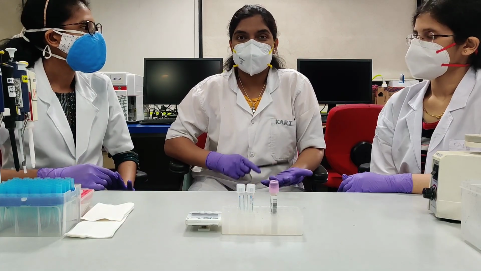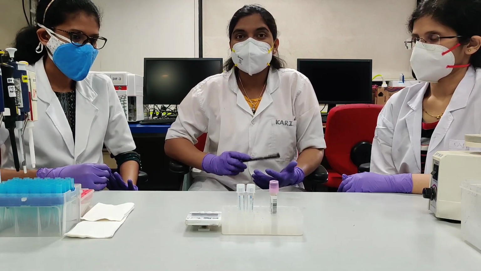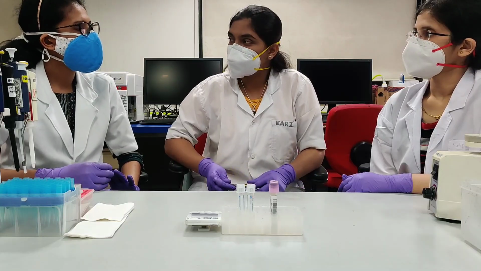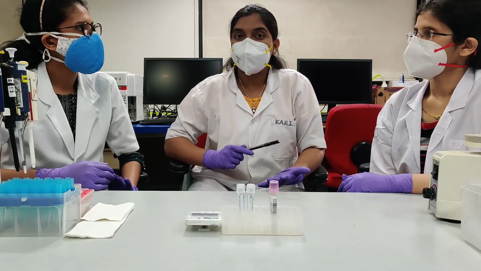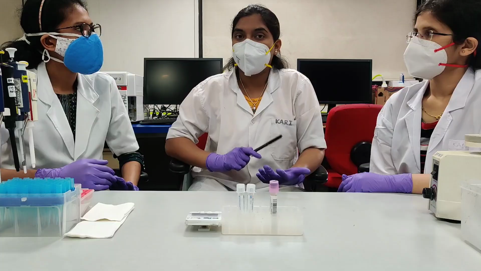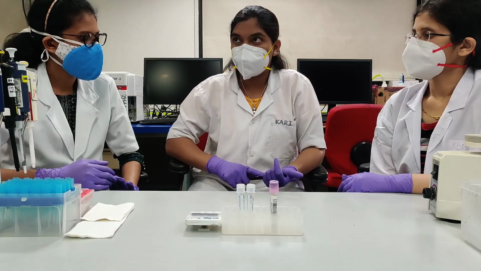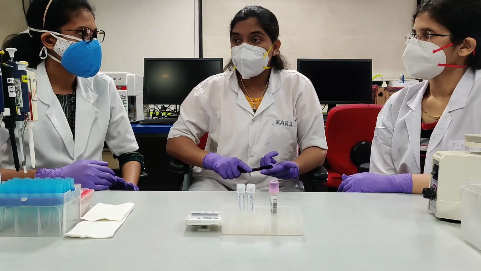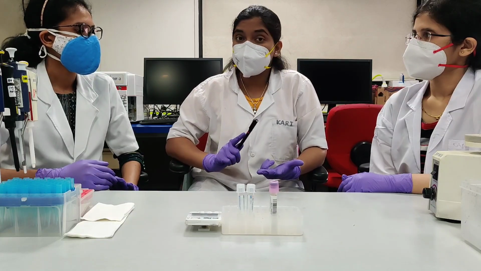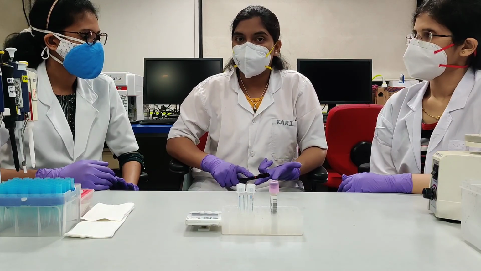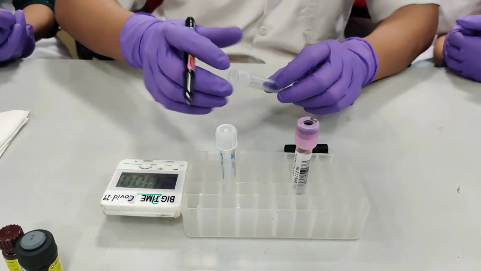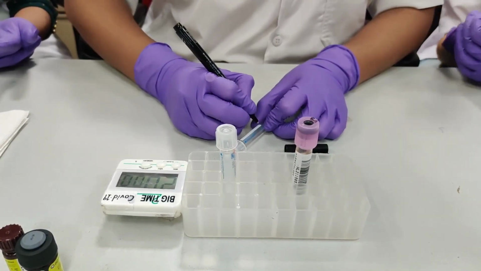We will now process the sample. The sample is processed in duplicates. But why are we processing in duplicates? The sample is processed in duplicates to identify technical errors during processing, such as pipetting, RBC lysing, and inappropriate sample mixing. We will now label the tube with the patient ID.